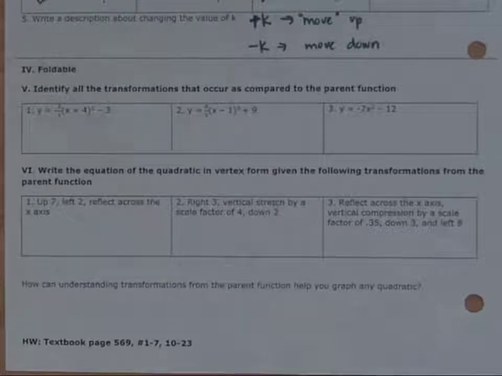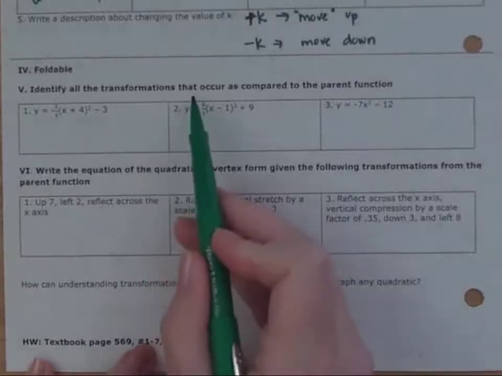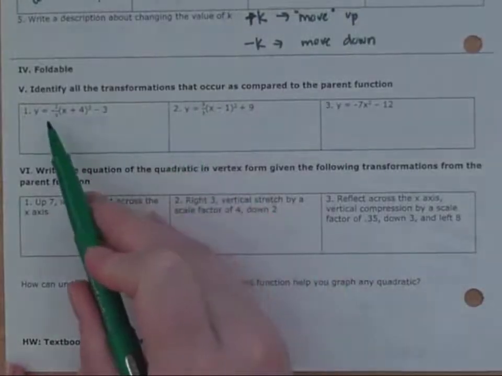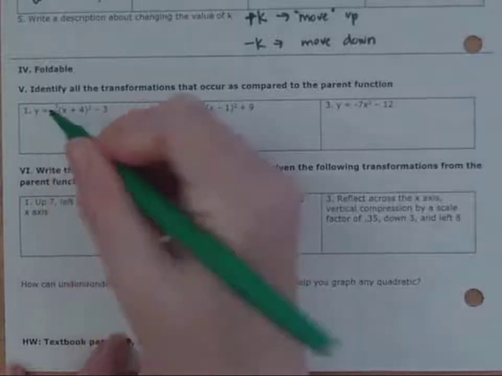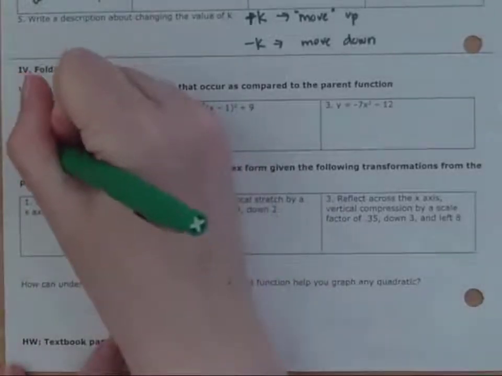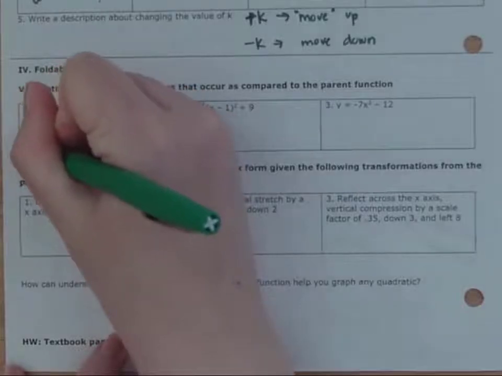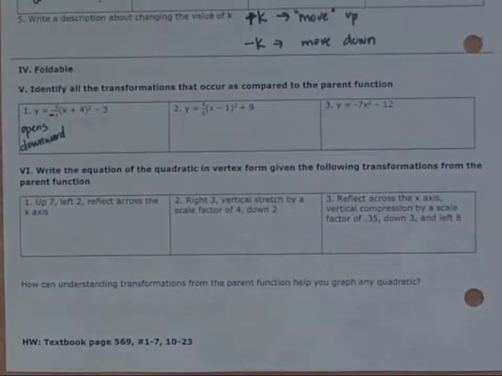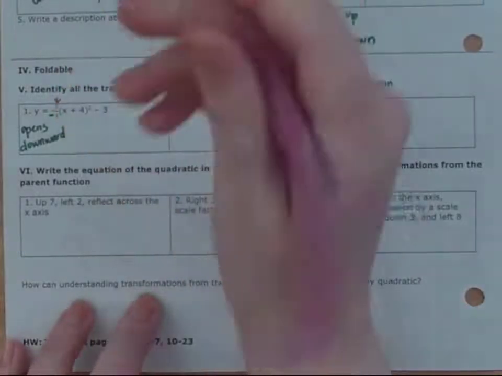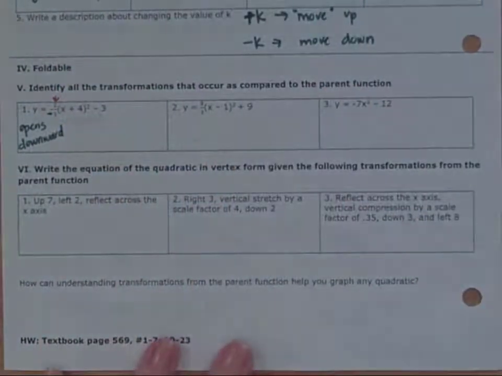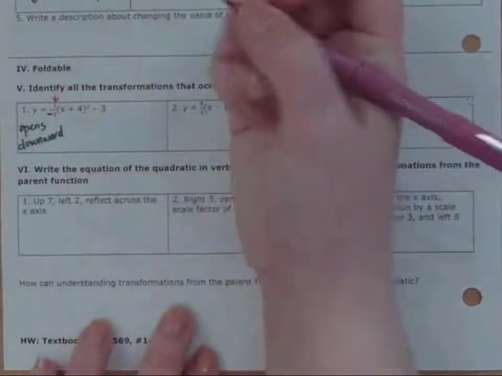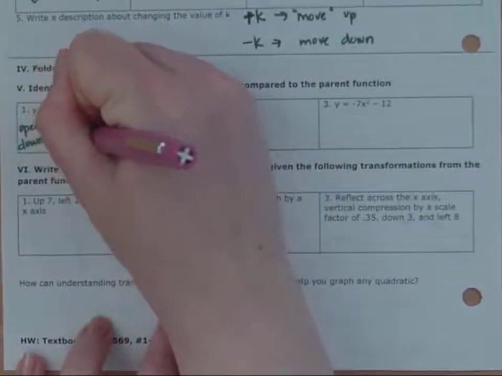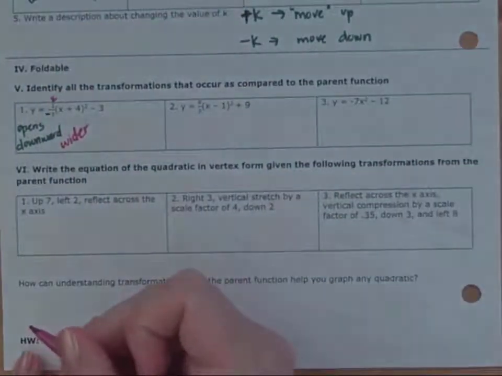All right, so based on what we've talked about, changes in A, H, and K. Identifying these transformations just occurs by looking at each part and saying, hey, this is a negative A value. That means it opens downward. Then looking at 2/3 and saying, okay, this part, 2/3, the A value is less than 1. So this will be wider, or what we might call a vertical compression.